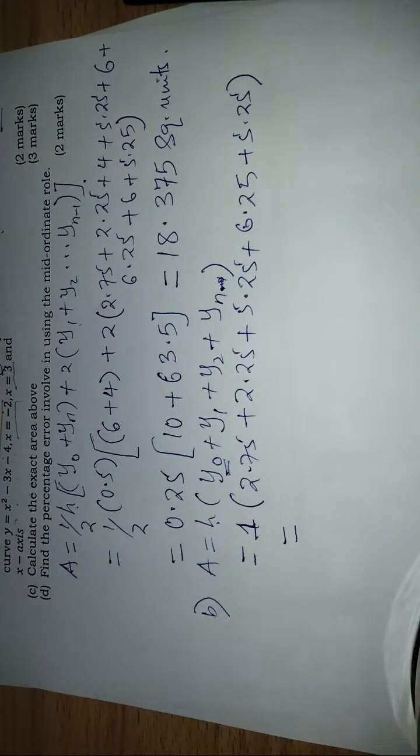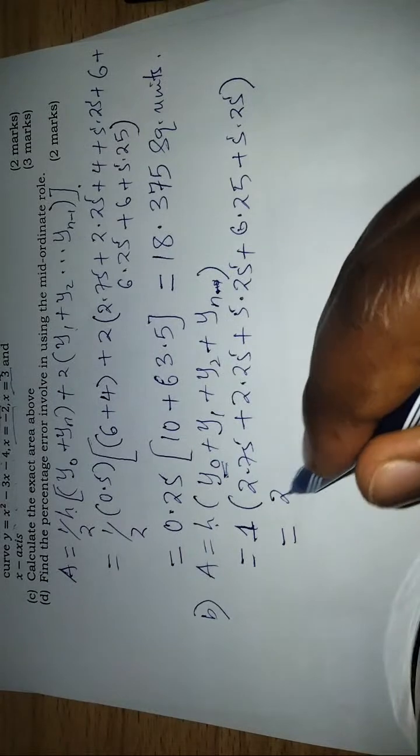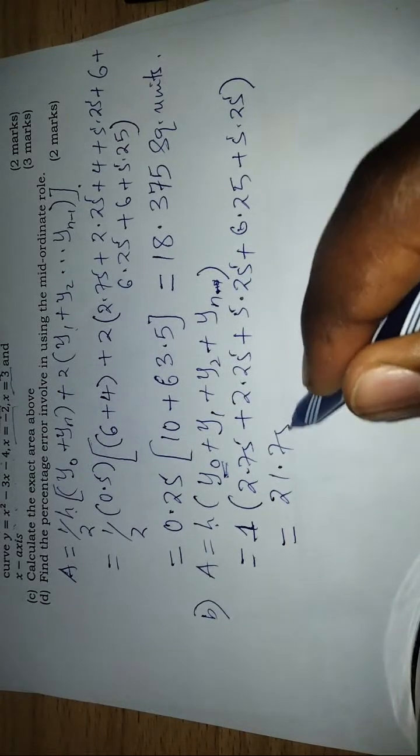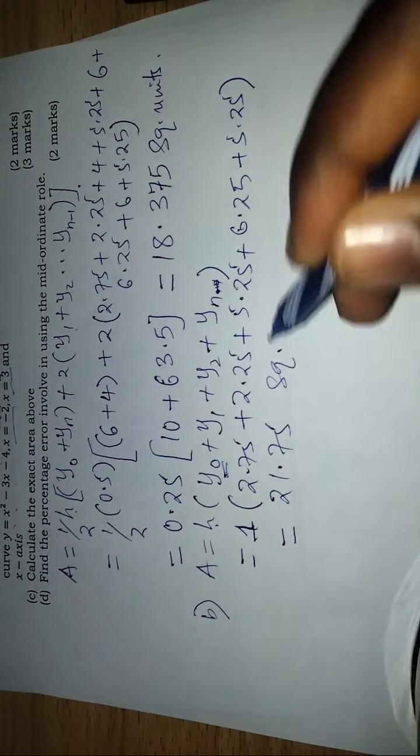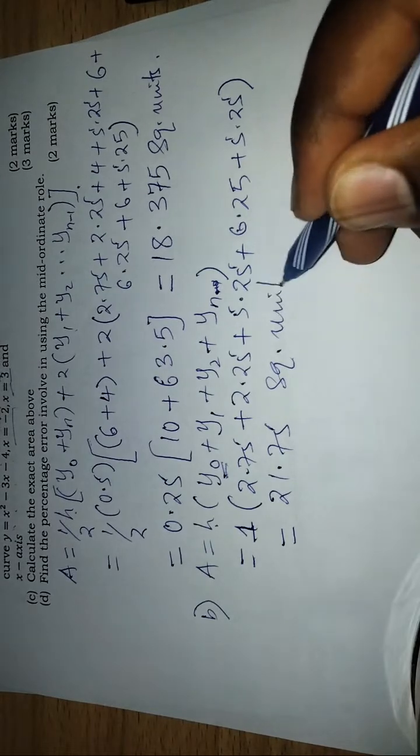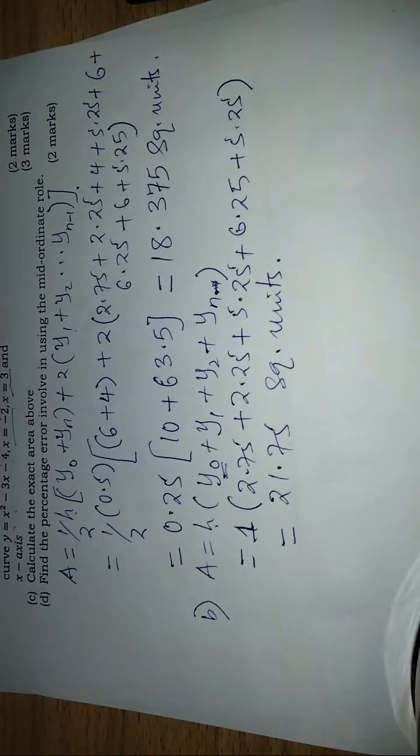Therefore, I'm going to have 0.75. I add 2.25. I add 5.25. I add 6.25. Then I add 5.25. This is giving exactly 21.75 square units.